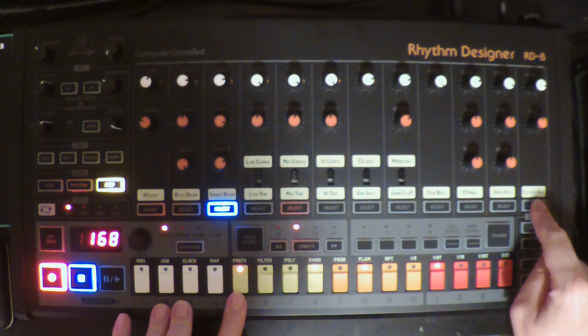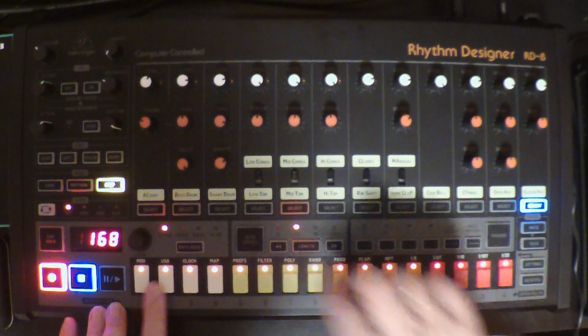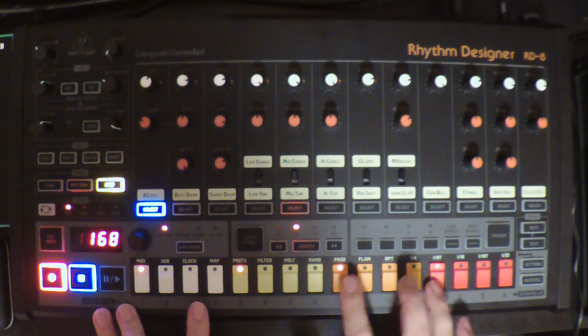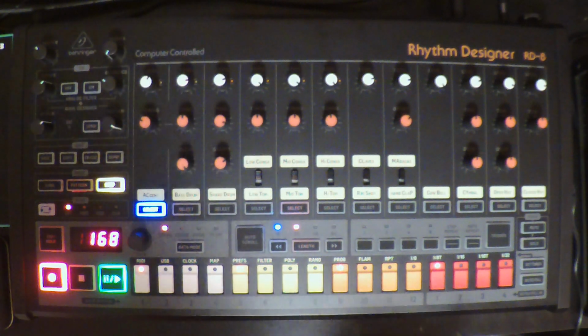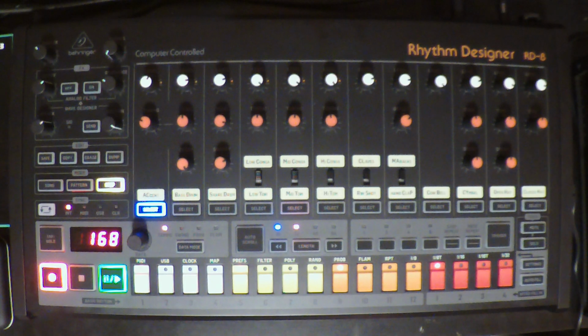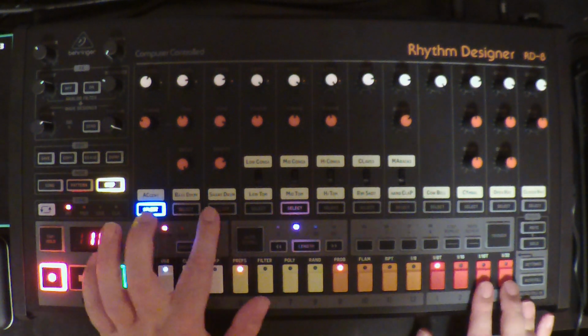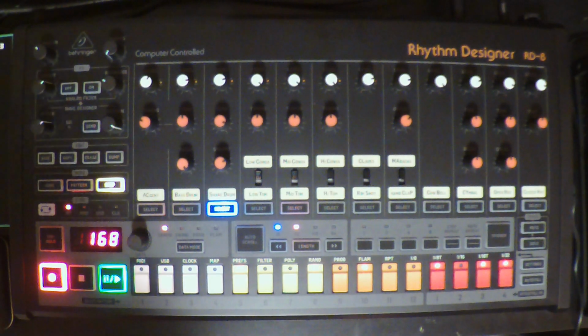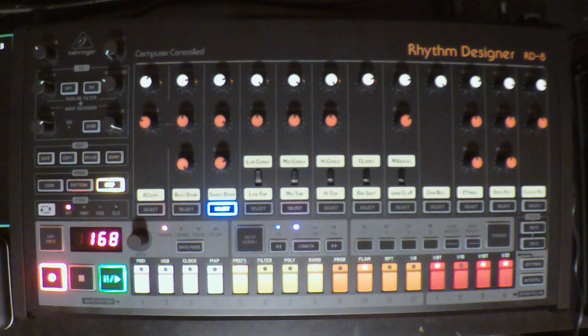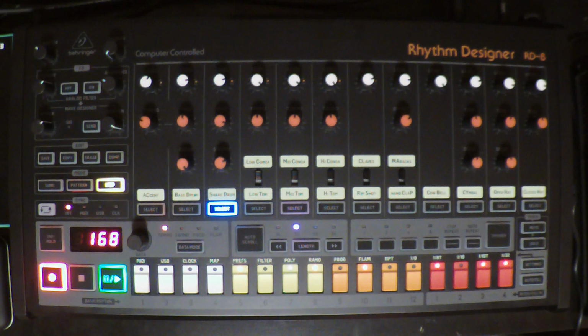Okay, I think this is the same now with the accents. Okay, and now I have my 2-bar loop. Or maybe I'm going to make some changes here so that you can hear that these are actually 2 different. Okay, like that.